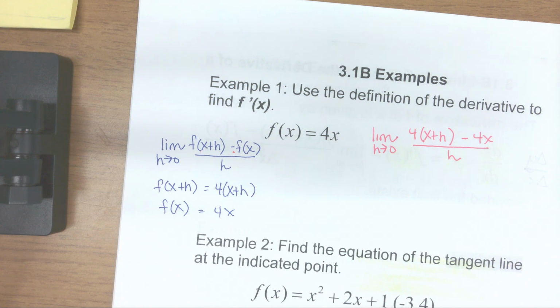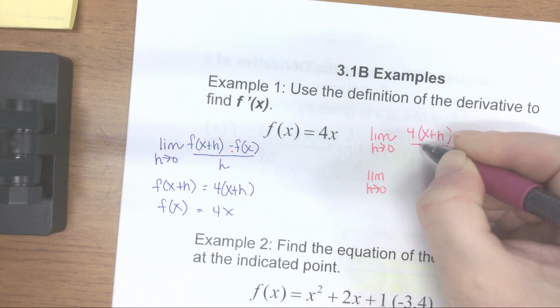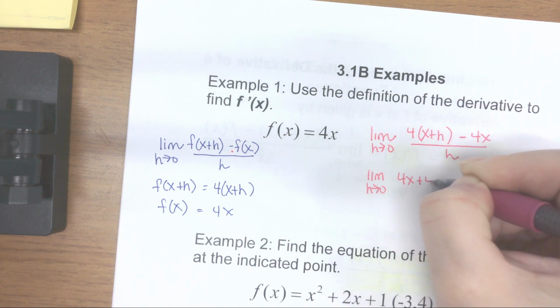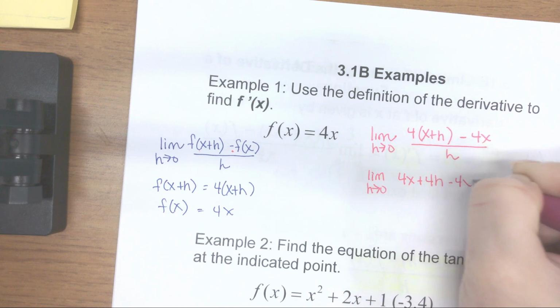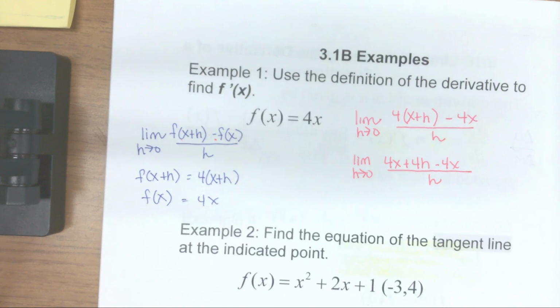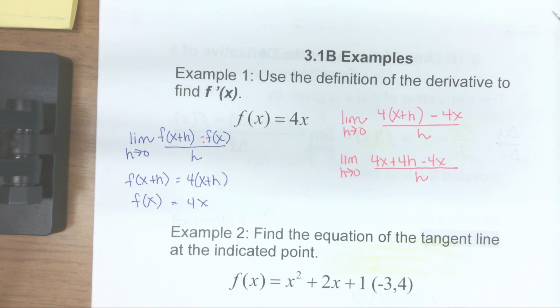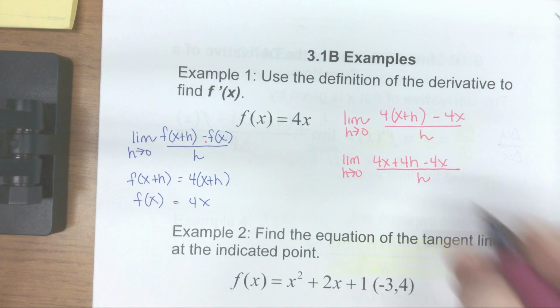Because what's on the bottom? 0, because I'd be putting 0. All right, let's see if we can do some expanding and get rid of that h on the bottom. So we do that. I'm going to distribute 4x plus 4h minus 4x all over h. What do you notice happens? Give me one thing. 4x cancels out. Look, one of the things is the 4x's cancel out.